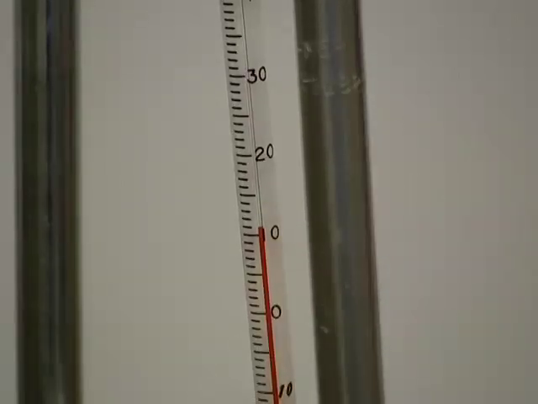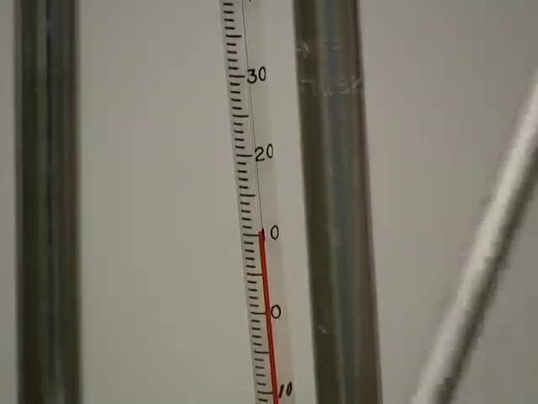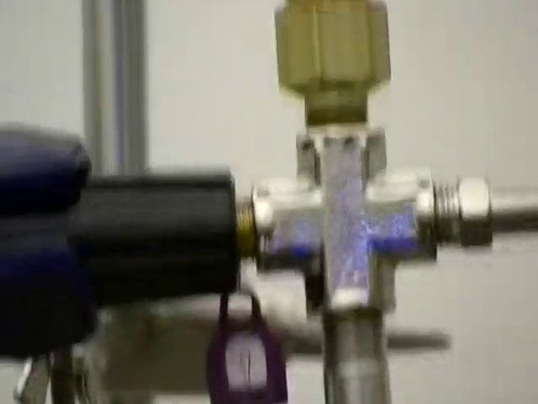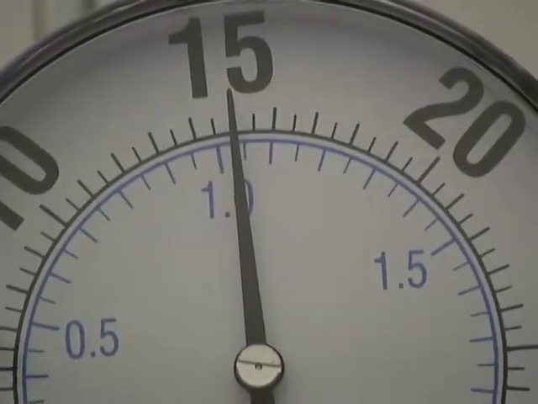I want to stir some more ice in it. The sound you hear is the sound of my stirring the mixture. You can see the temperature is coming close to 10. Alright, let's take the pressure value corresponding to that temperature. There we go.